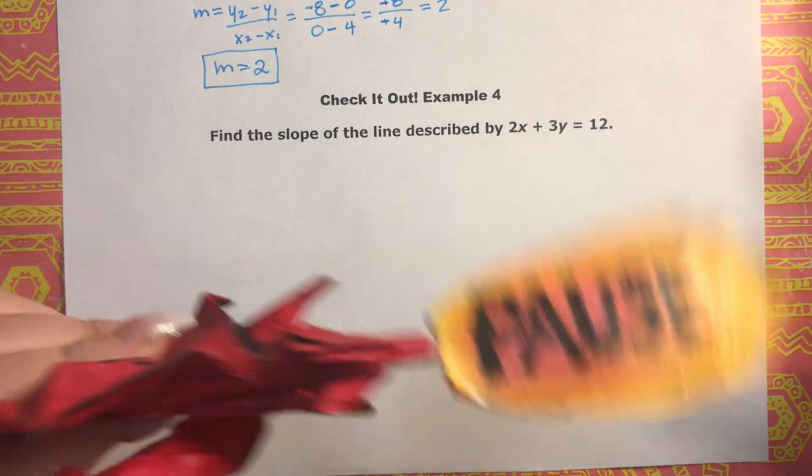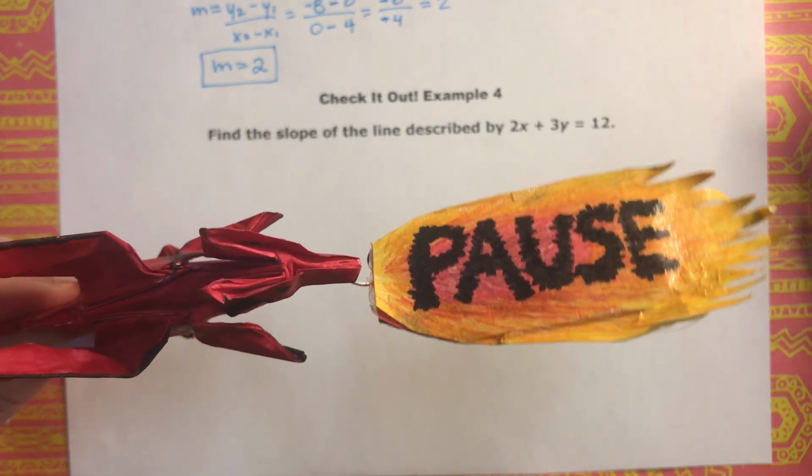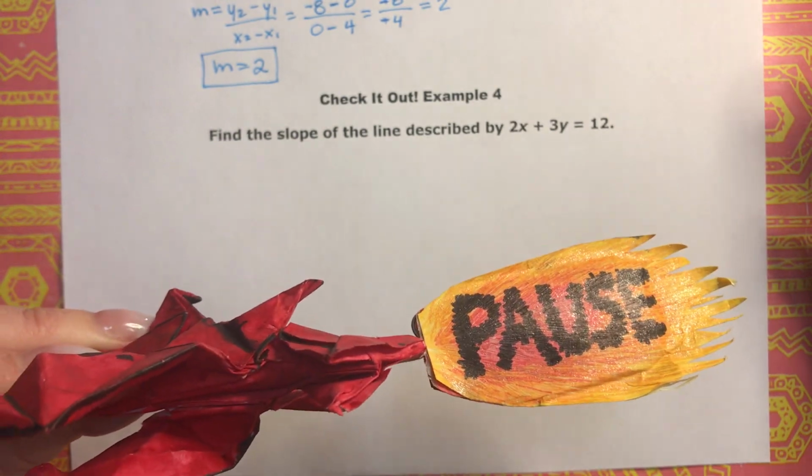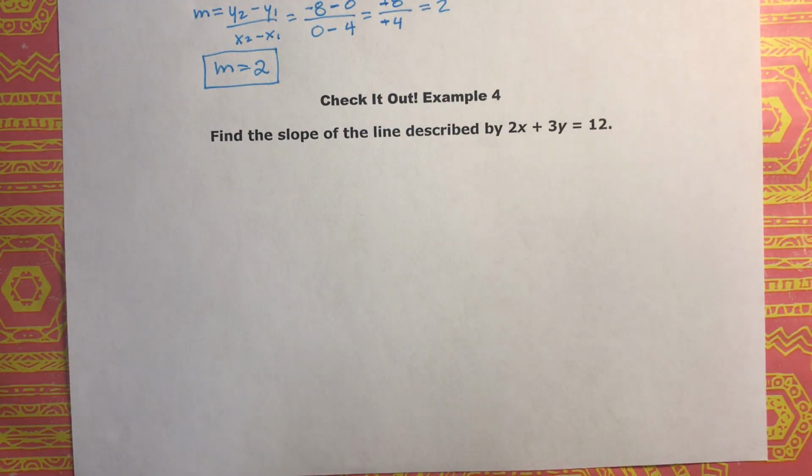Here's my friend the pause dragon. Remind you to pause your device. When you get done working this problem out, press play and we'll talk about it together. All right, see you in a bit.